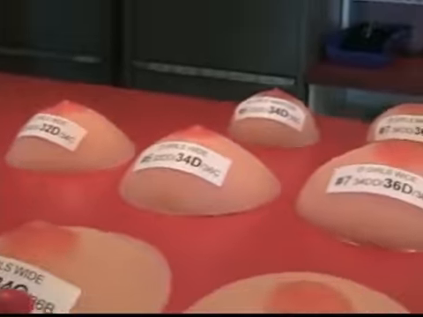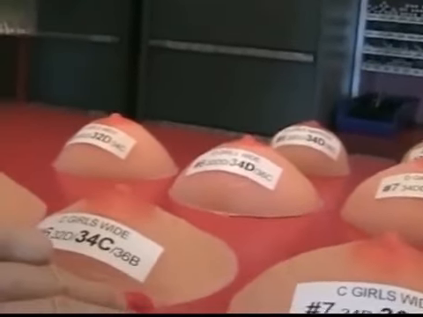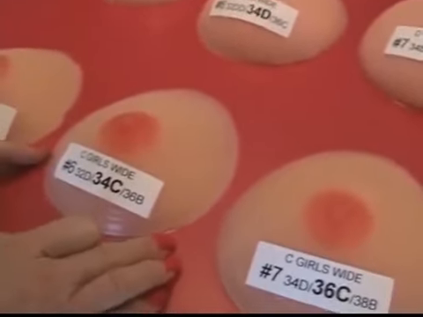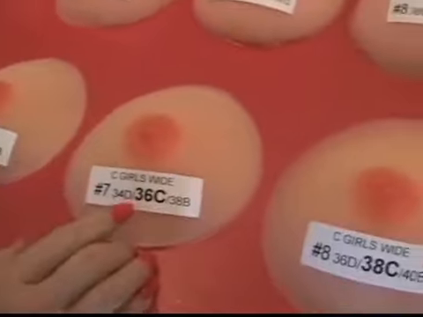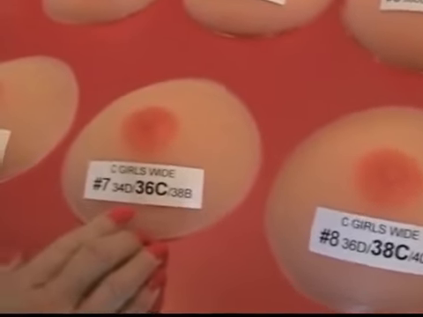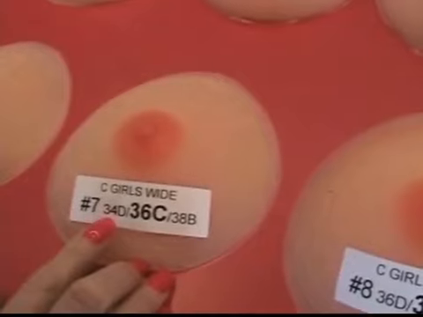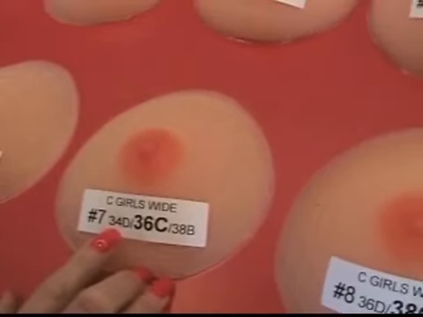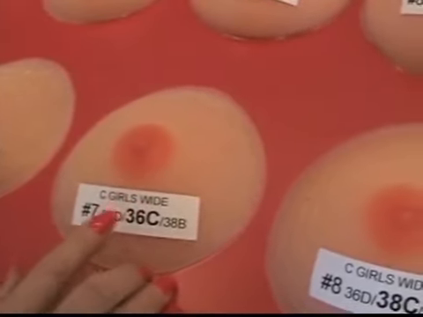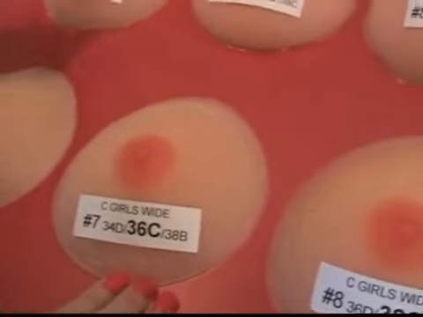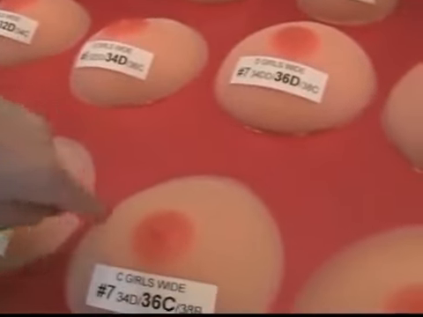If you like the wide design and you want to go even wider, this one right here is a 34D. The projection on this 34D is the same height as this, but it's wider.